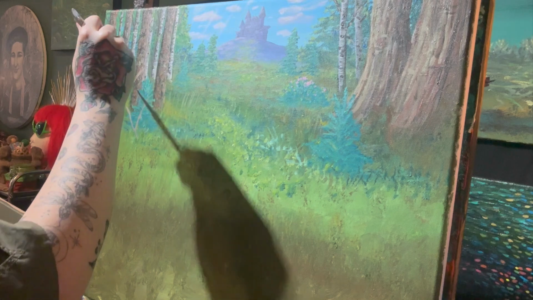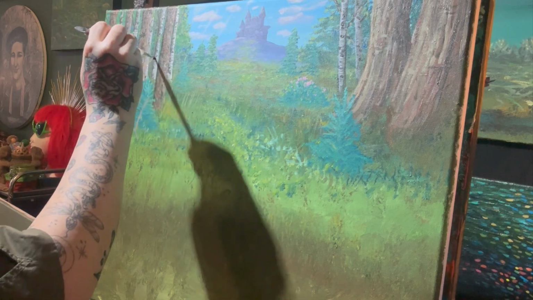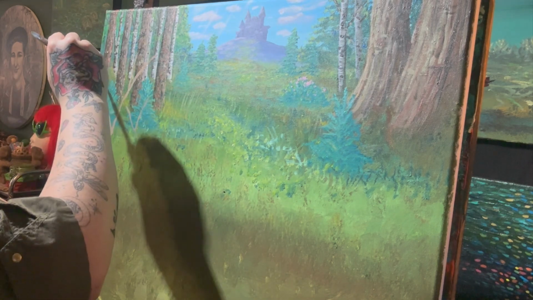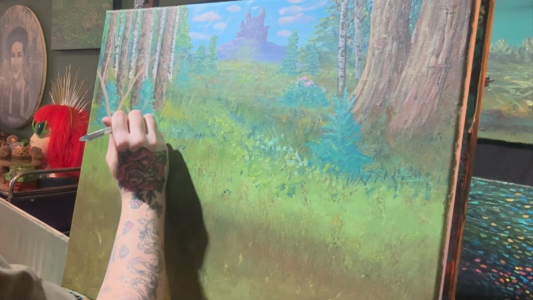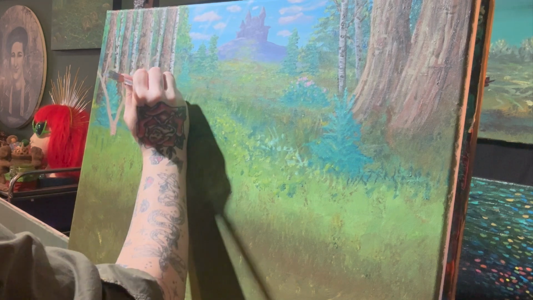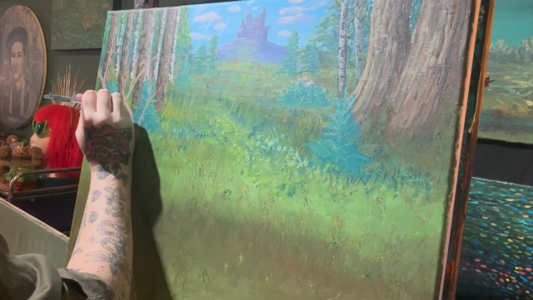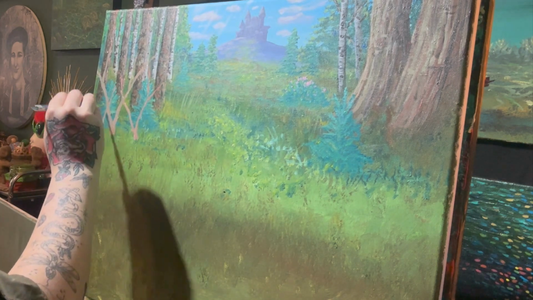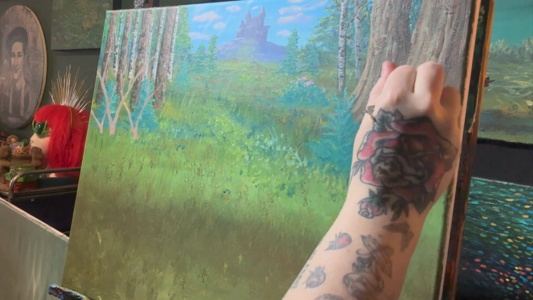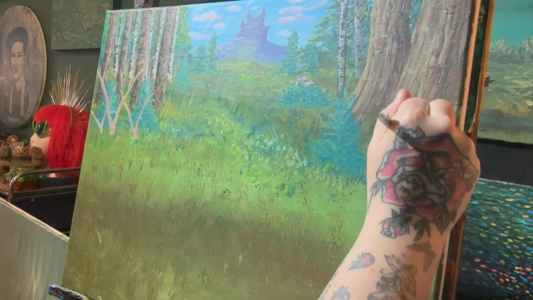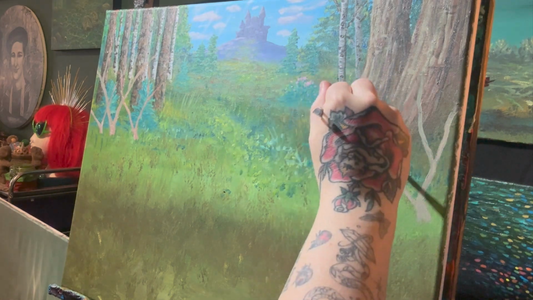So here you can see I started painting some more branches. I wasn't happy with how clean the forest was looking. Forests tend to be a little bit more chaotic, so I wanted to add some more variety and at least one more layer of trees. And I don't know what kind of trees these are. They are totally imaginary.